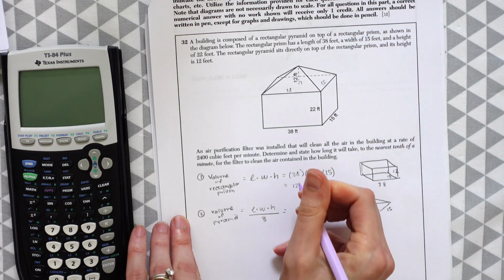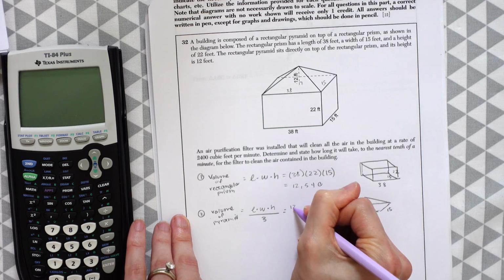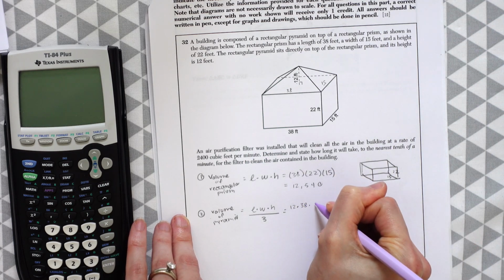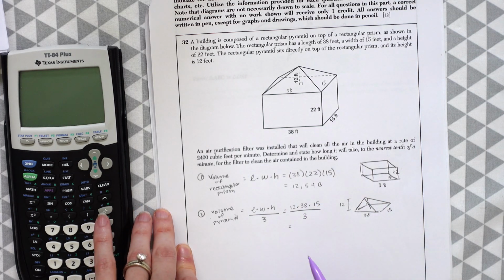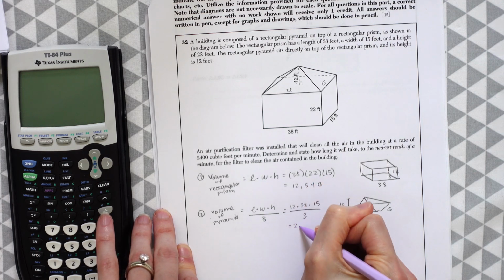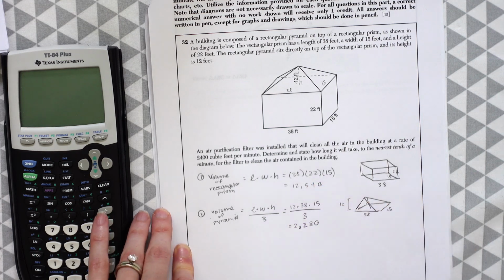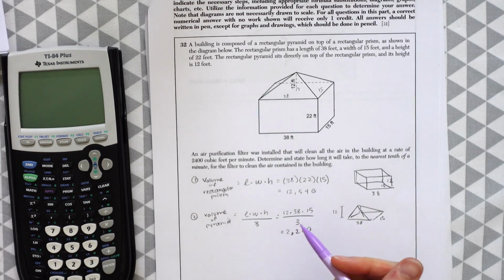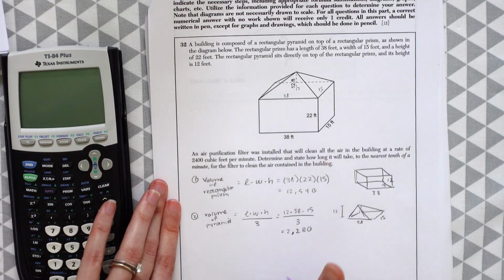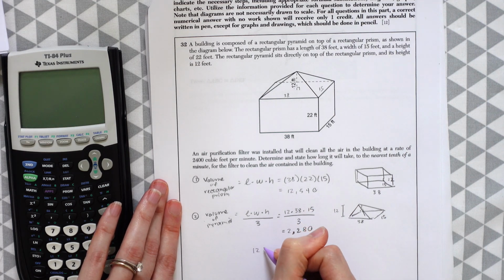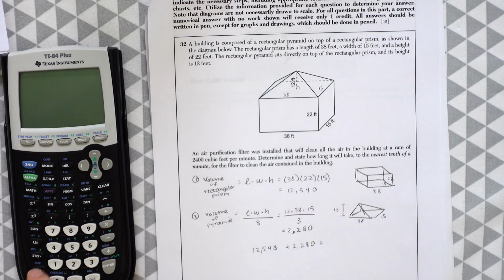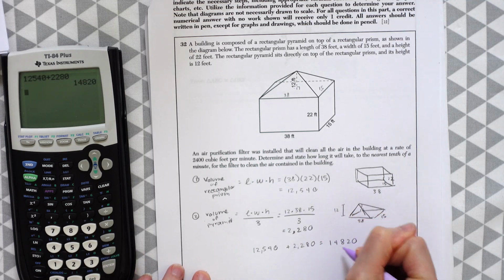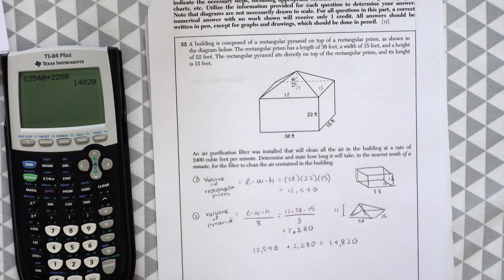So to find the volume of the rectangular pyramid, we're going to do 12 times 38 times 15 all over 3. So plug this into your calculator and you'll get 2,280. So now we can add these two volumes together to get the volume of the whole thing. So when we do that, we'll get 12,540 plus 2,280, which is equal to 14,820. So this is the total volume of this shape.